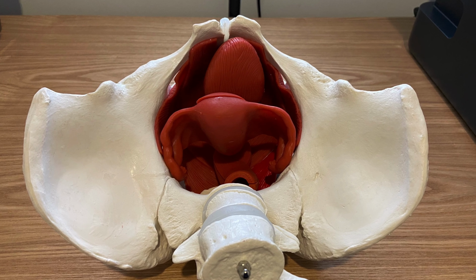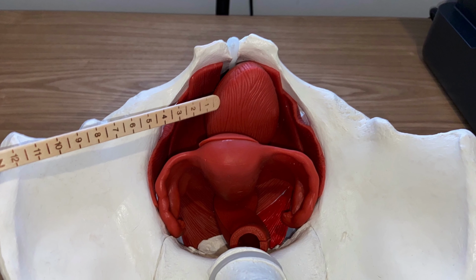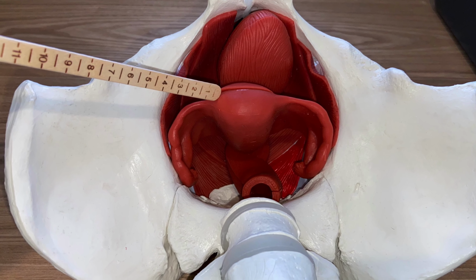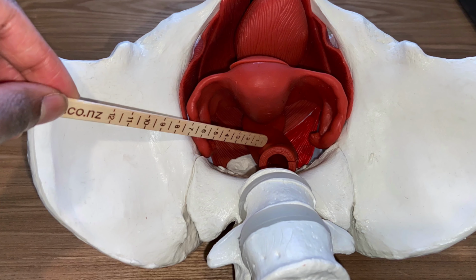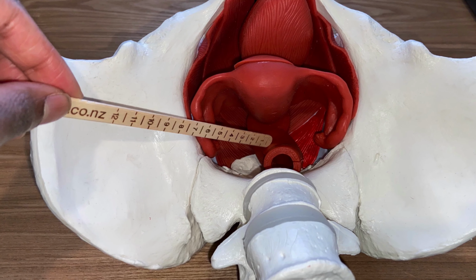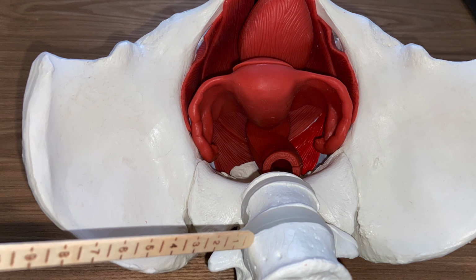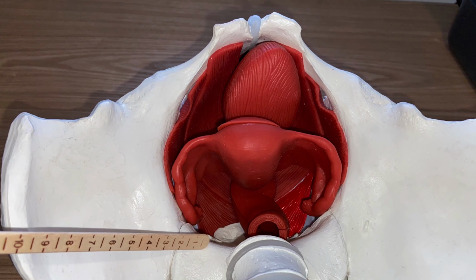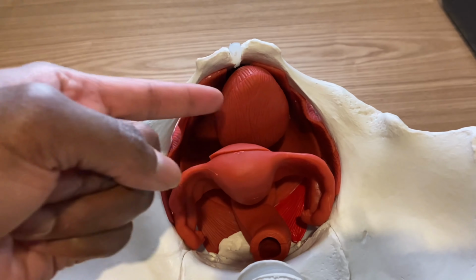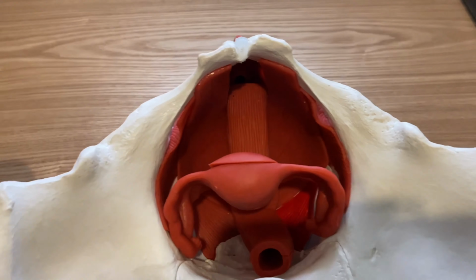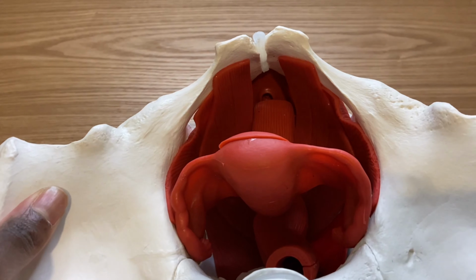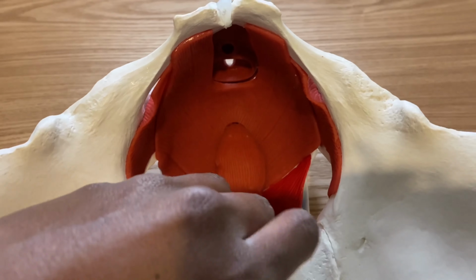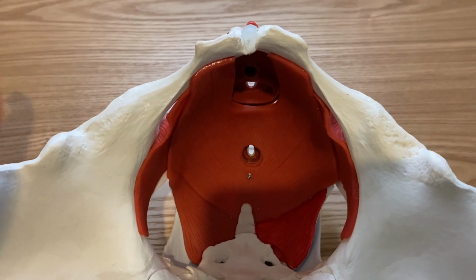So here we can see all of the organs within the bony pelvis. Here's the bladder. Here's the uterus and the rectum. Here you can see the lumbar spine, as well as the sacrum. I'm pointing to the bladder. Let's remove it. Let's remove the uterus and vagina complex, and we can see muscles. And also let's remove the rectum and anus.